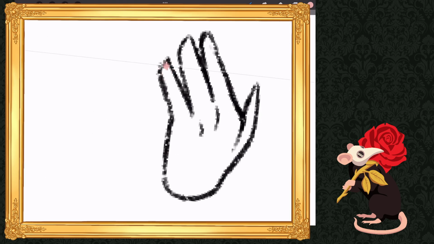I could just copy and paste that last layer, but it is easier for me to just color it again than to try and line it up exactly with the line art.